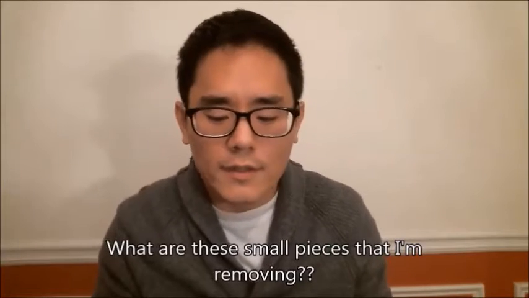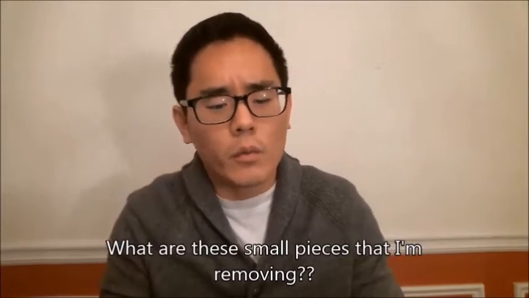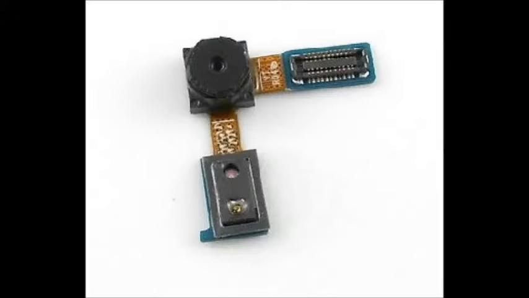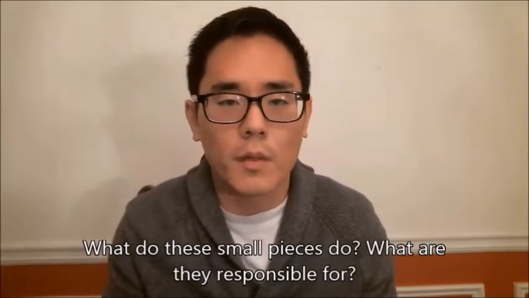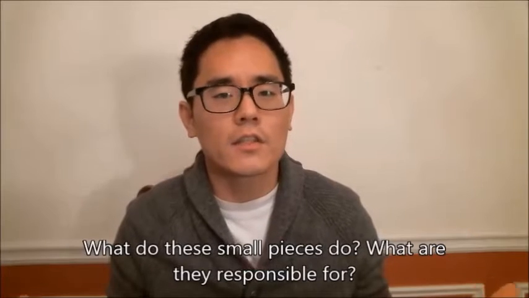But as you're disassembling it, have you ever wondered what this piece is that I'm taking off? Like when you're removing the front camera from the Galaxy S3, for example, did you ever ask yourself, why am I removing this? Probably. Have you ever asked yourself, what does this do, or what is this part responsible for? This section is going to cover that.